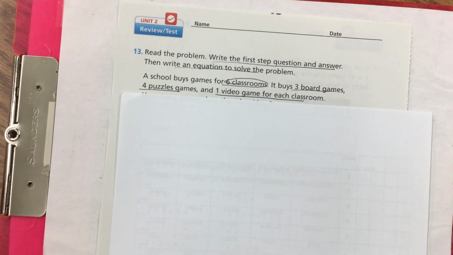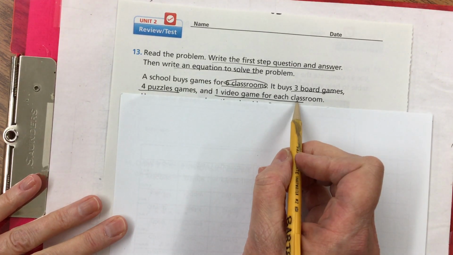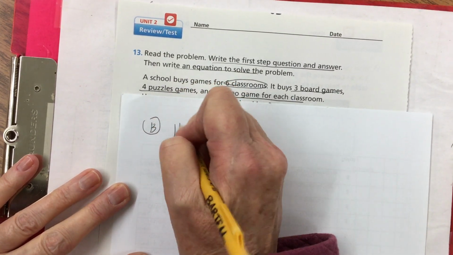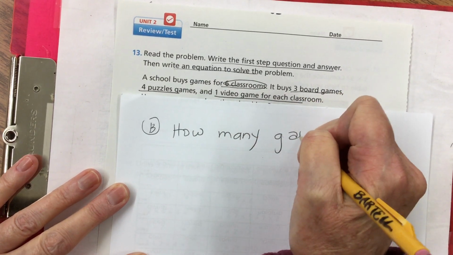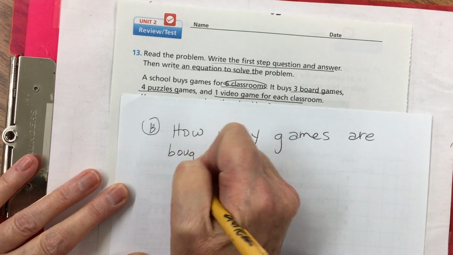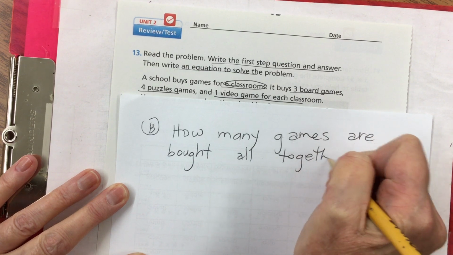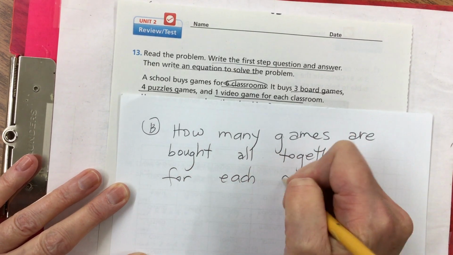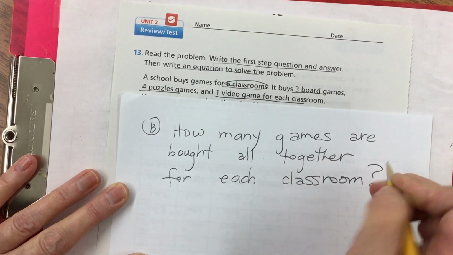So I think our first step question should be, how many games are there for each classroom? So that's going to be the first step. How many games are bought altogether for each classroom? Question mark. That's our first step.